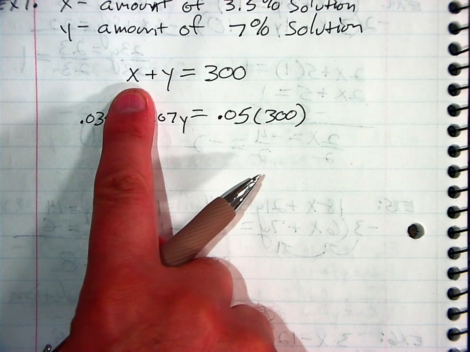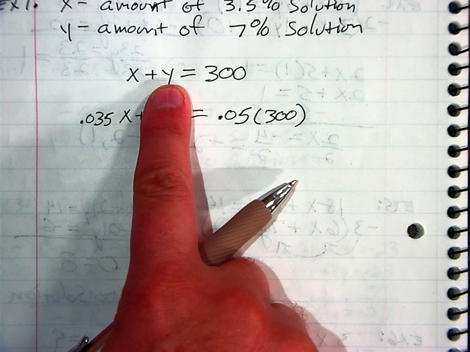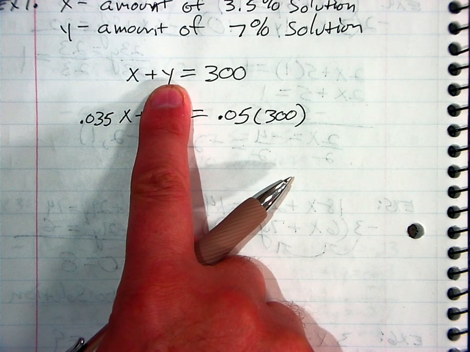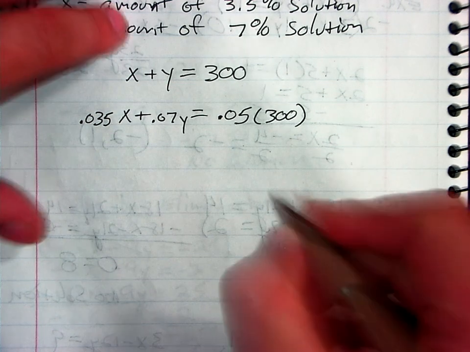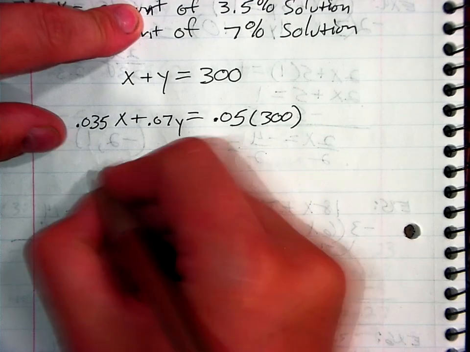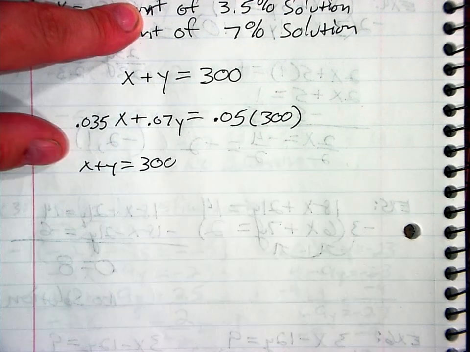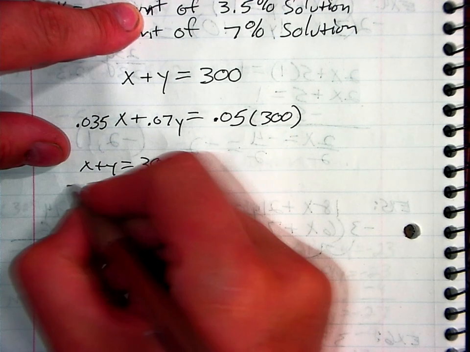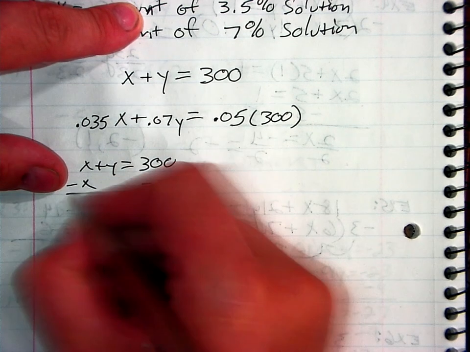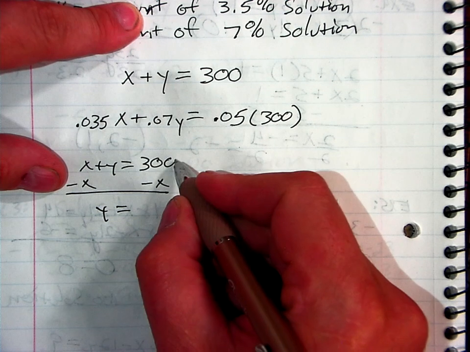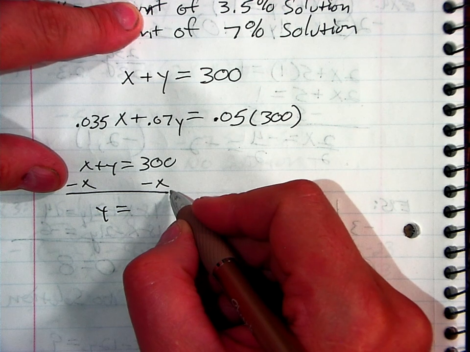Would it be easier to get the X by itself or the Y, or does it matter? It doesn't matter. Which one do you want to get, Abby? Y, okay. So if I have X plus Y equals 300, and we want to get the Y by itself, I'm going to subtract X. Y equals, does it matter if I put the 300 first or the X in front?